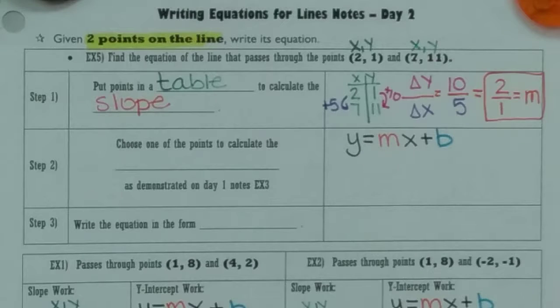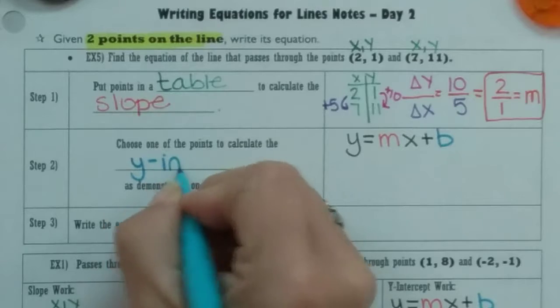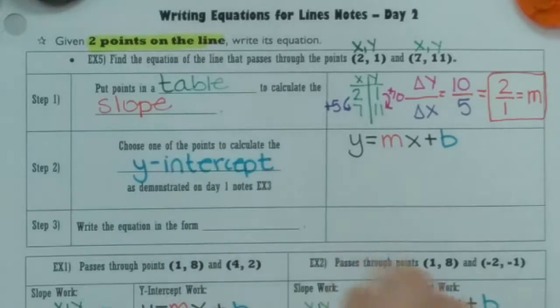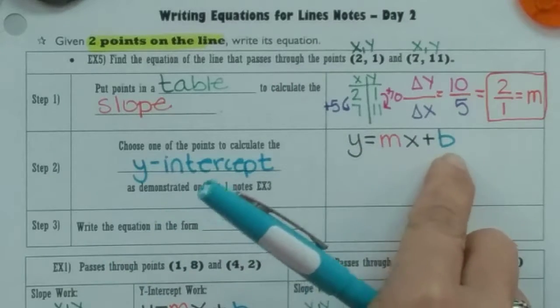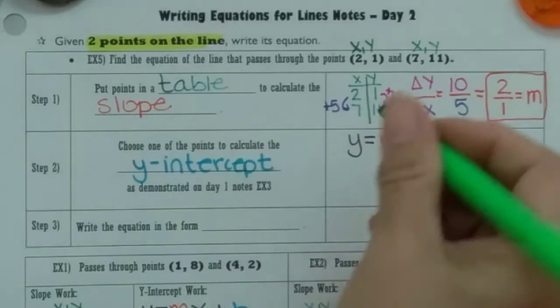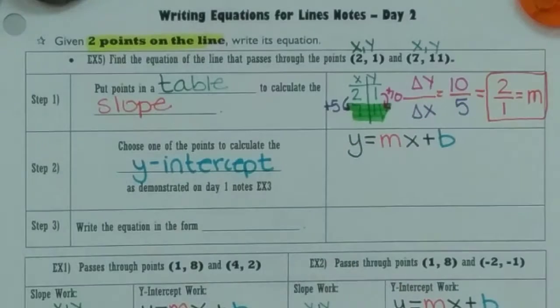The next thing we need to do is choose one of the points to calculate the y-intercept, as was demonstrated on our day 1 notes in example 3. So let's write down the equation y equals mx plus b and fill in the parts of the equation that we know. I would like to pick the point 7, 11 because everyone loves 7, 11 Slurpees.